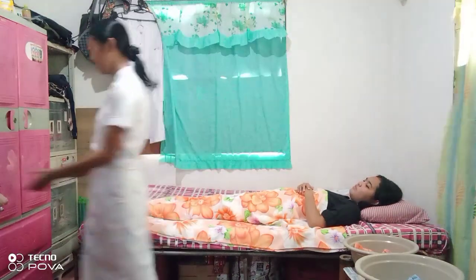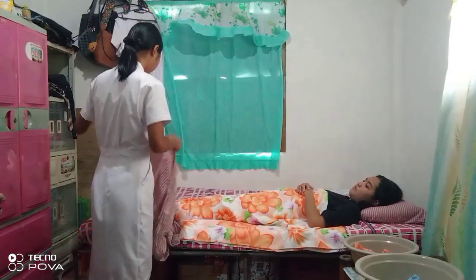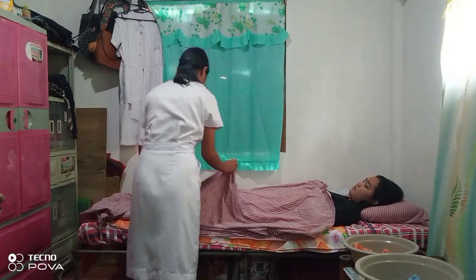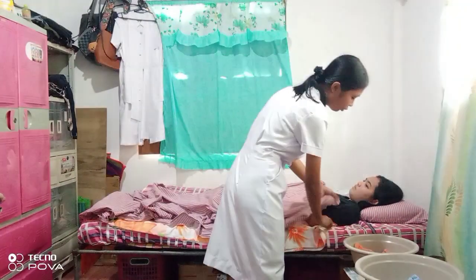Then next is prepare the bed and position the client appropriately. Next is place a bath sheet on top of the top sheet. Then from the top, we're going to remove the top sheet.